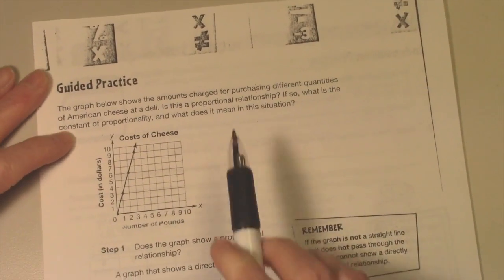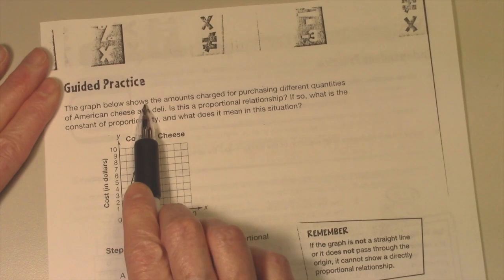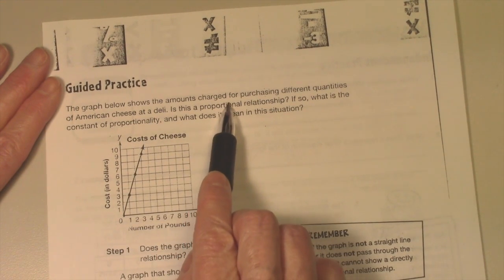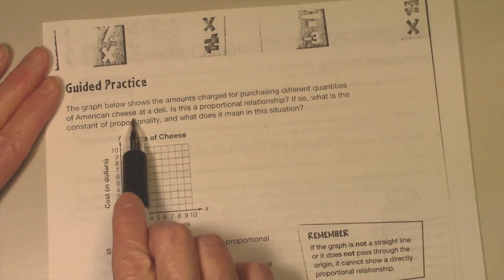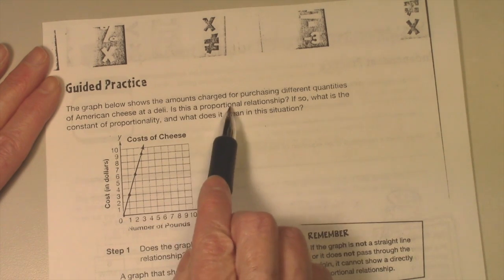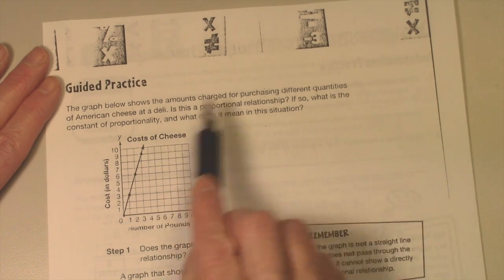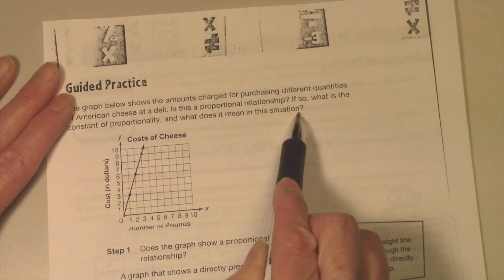Okay. So, page 17, guided practice. Let's look. The graph below shows the amounts charged for purchasing different quantities of American cheese at a deli. Is this a proportional relationship? If so, what is the constant of proportionality and what does it mean?